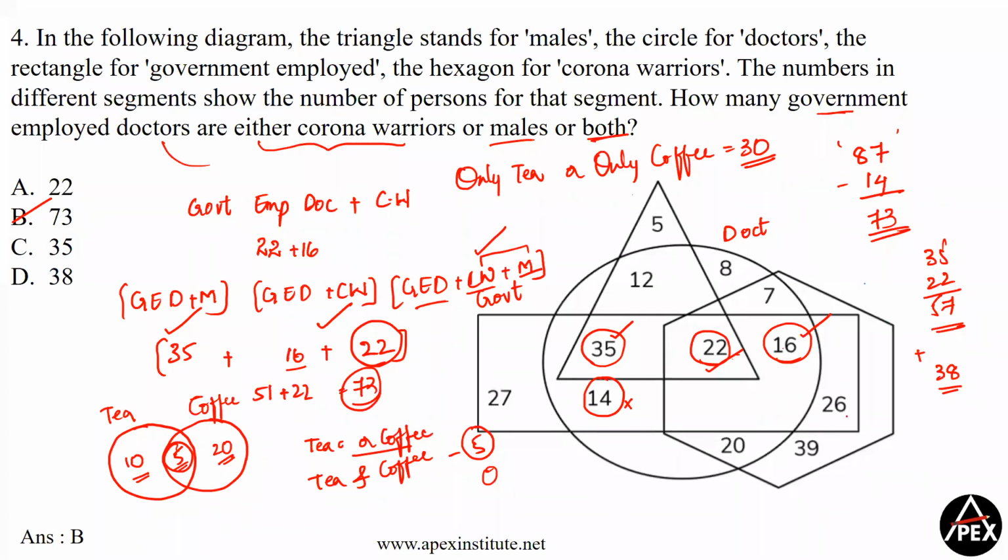Please understand here that 22 is common between these two. So here also we have to consider 22, and here also we have to consider 22. That's why I have taken it separately. Otherwise, there is a chance that you will be counting 22 twice. Did you understand that? Yes, sir.